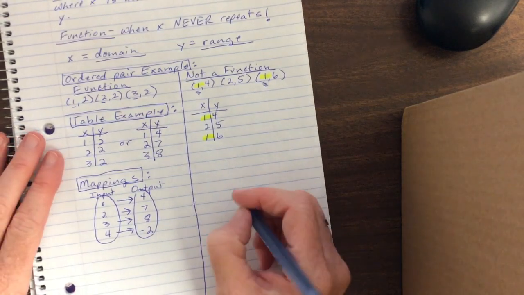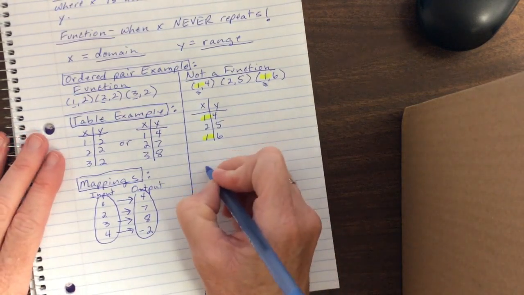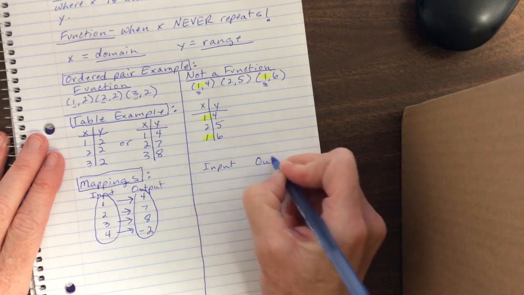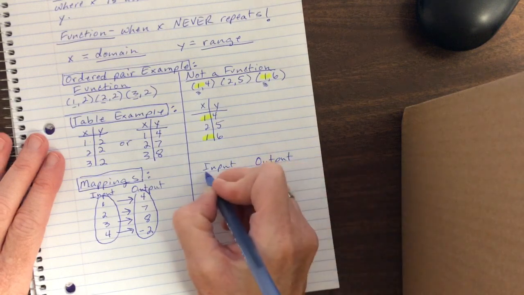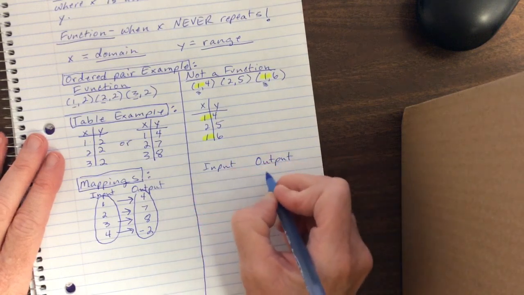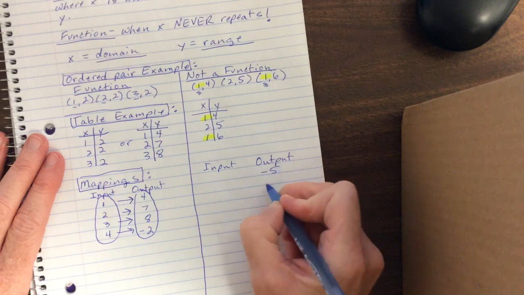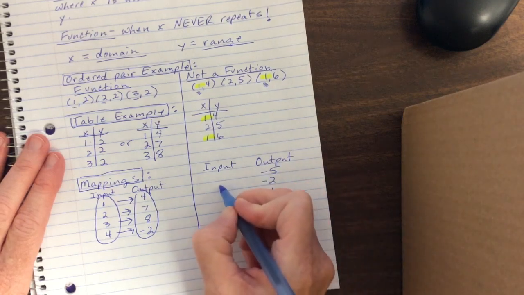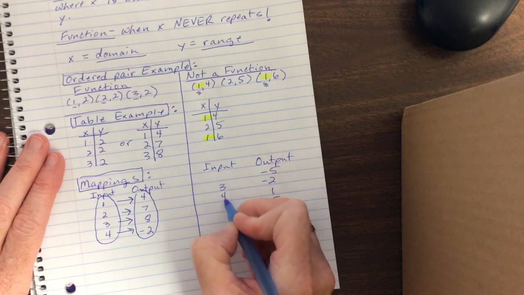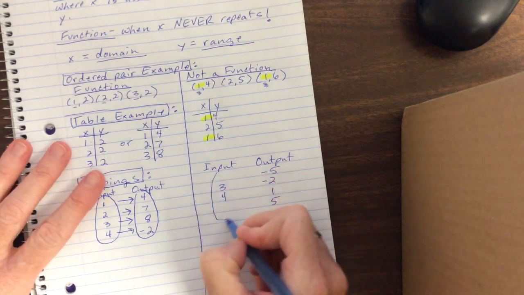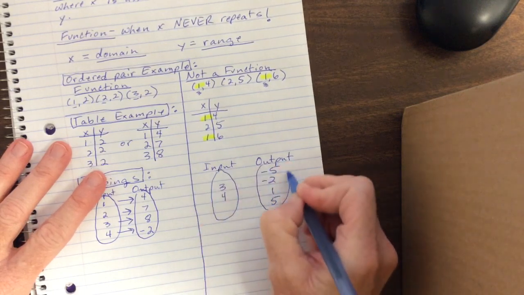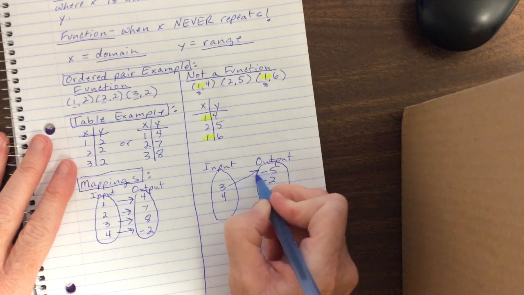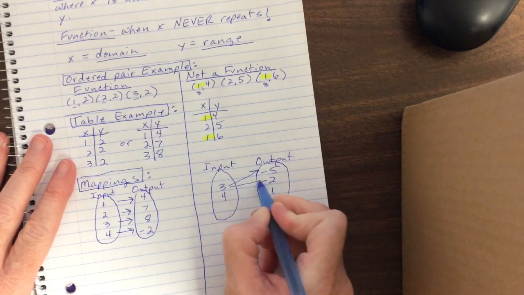This side, we have our input and our output. And let's put the output first: -5, -2, 1, and 5. And the input is just going to be 3 and 4. And here's our ovals. And this 3 is going to be 3 and -5, and it also goes to 3 and -2.